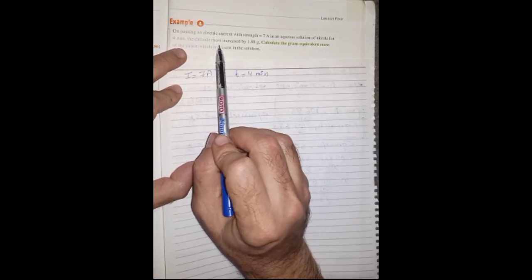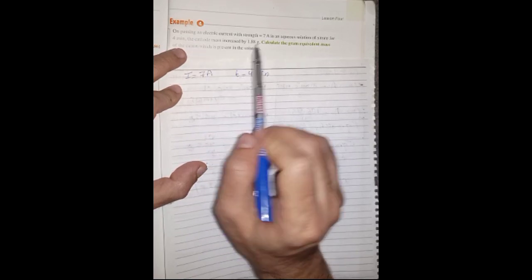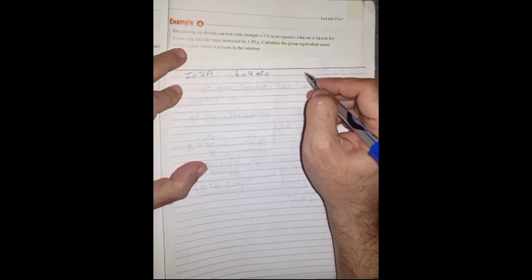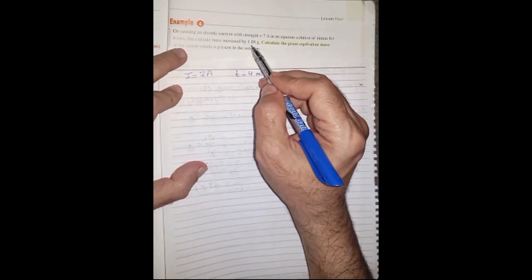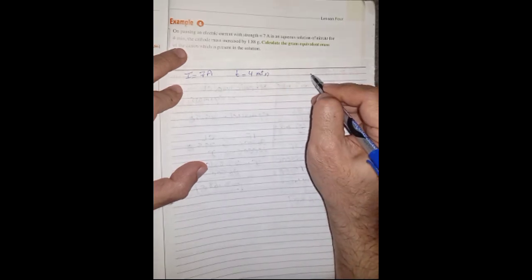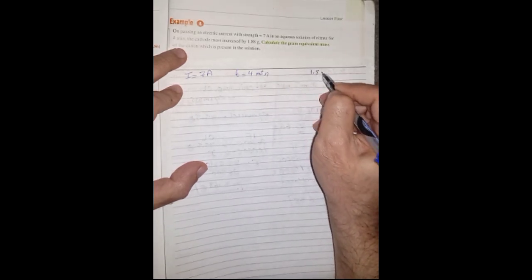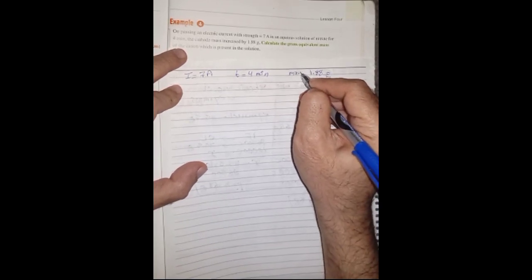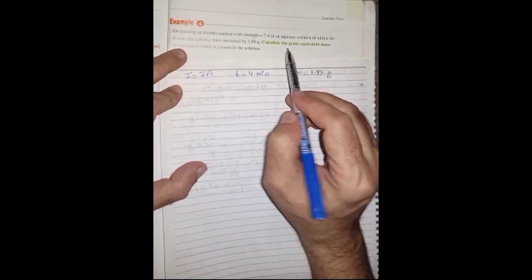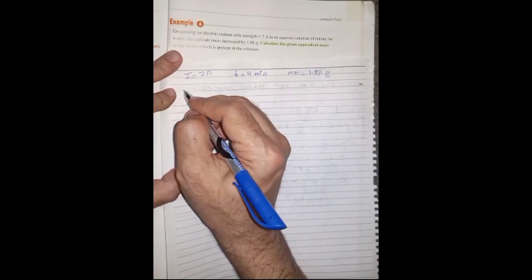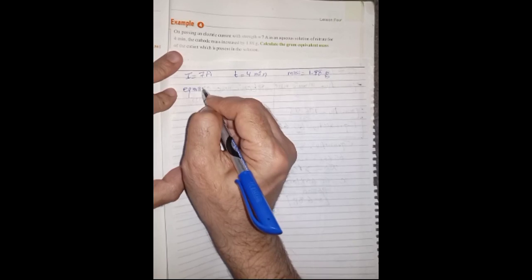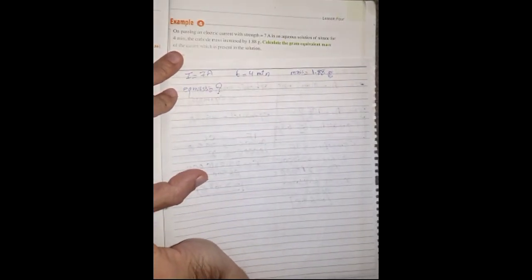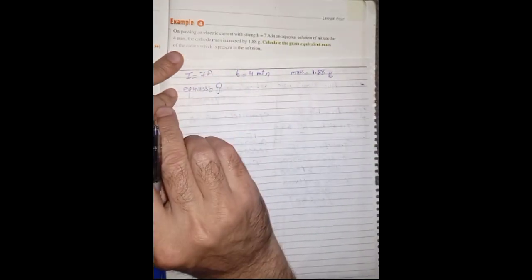The cathode mass increased by 1.88. So the quantity of the precipitated cations, or the metal, on the cathode equals 1.88 grams. This is the precipitated, or liberated, mass of the substance. Calculate the equivalent mass of the substance. So he wants the equivalent mass to be calculated, of the cations which are present in the solution.